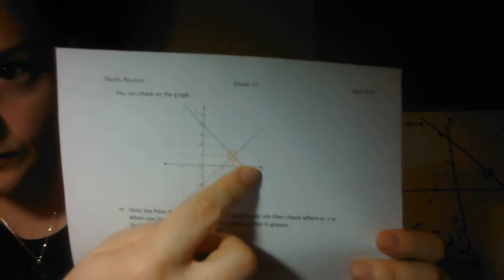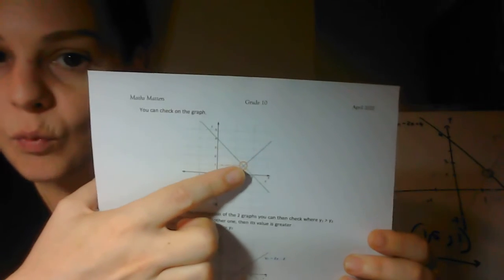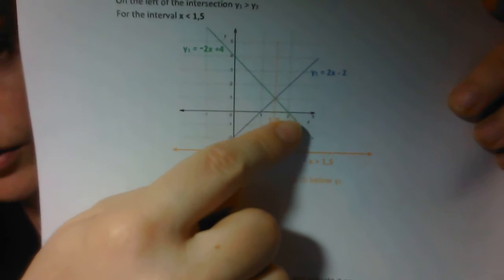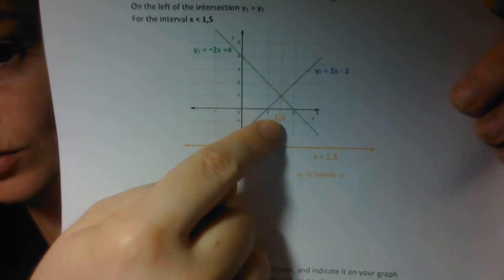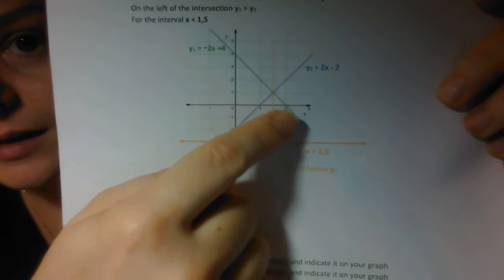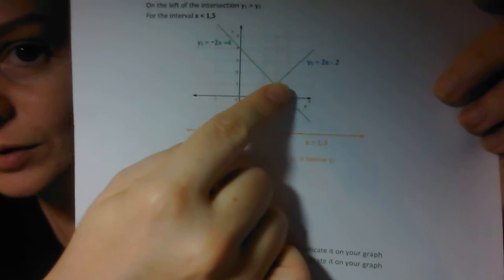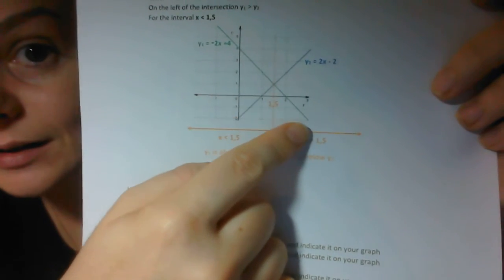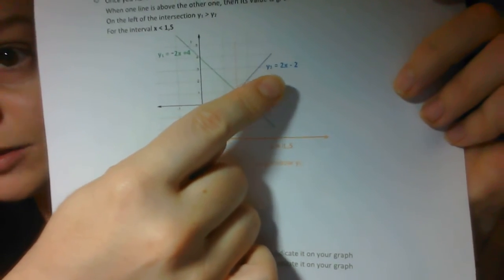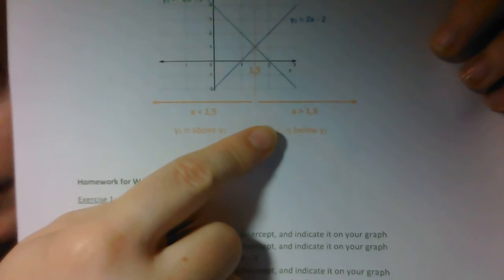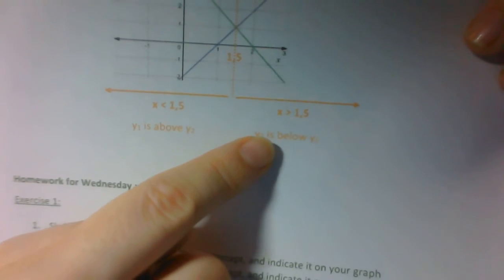Now that we know where they cross, we can determine when one graph is greater or smaller than the other one. So that is what you have here. Now that we know that the value where they are equal is x equals 1.5, we can see that if the x's are going greater, so 2, 3, etc., the blue line is the one that is above the green line, which means the blue line is greater than the green line. Then, the blue line being y2, we have y2 greater than y1.